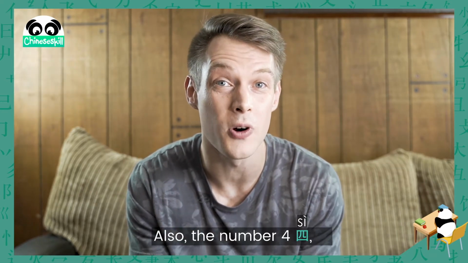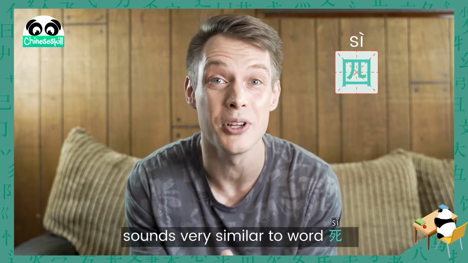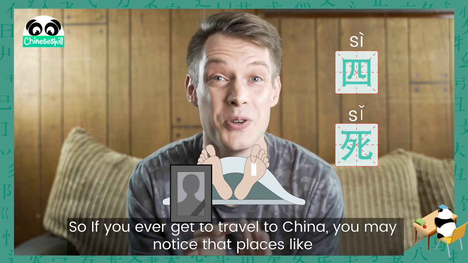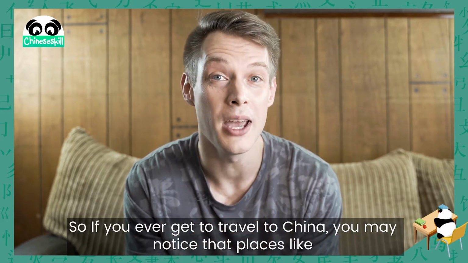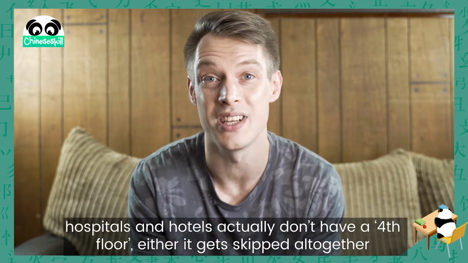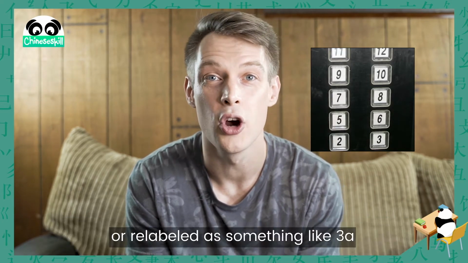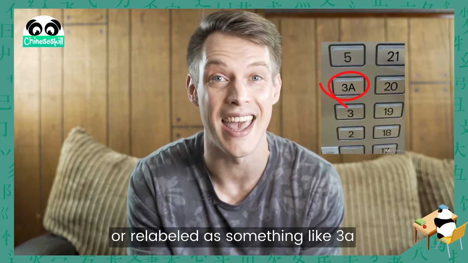Also, the number 4, 四, sounds very similar to the word 死, which means to die in Chinese. So if you ever get to travel to China, you may notice that places like hospitals and hotels actually don't have a 4th floor. Either it gets skipped altogether or relabeled as something like 3A.